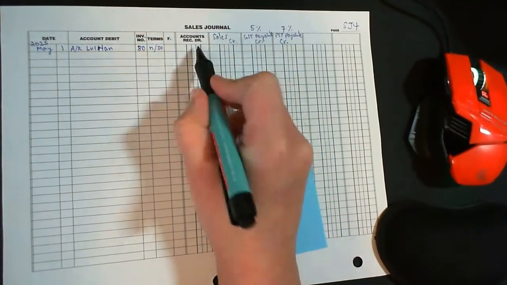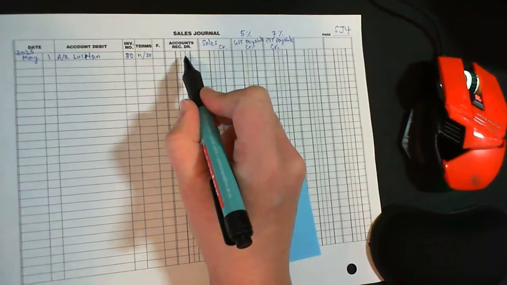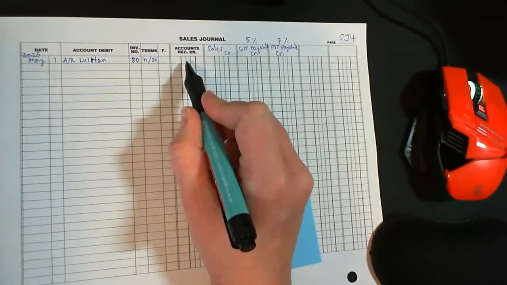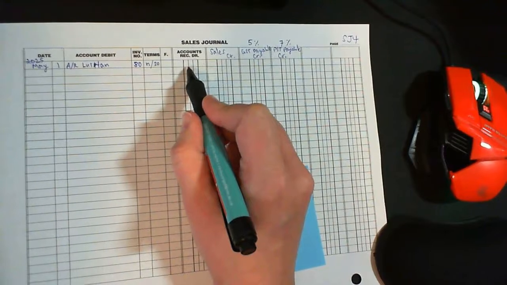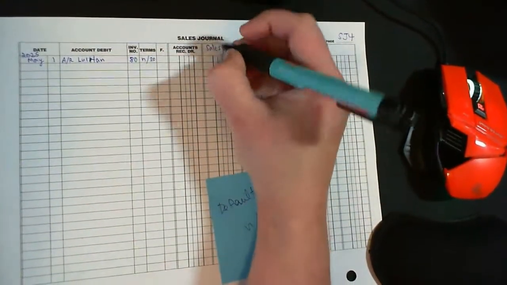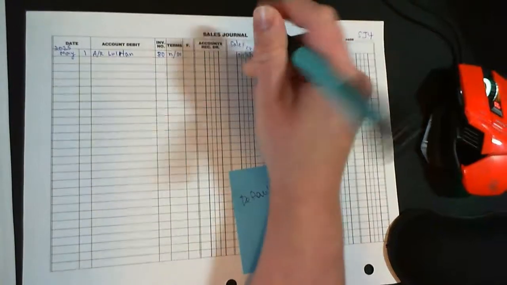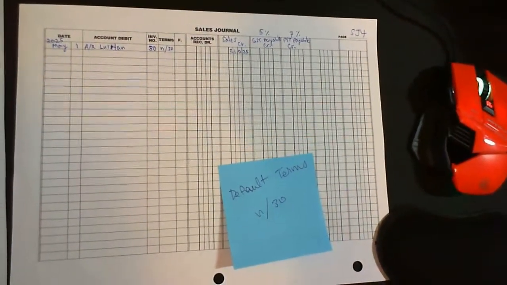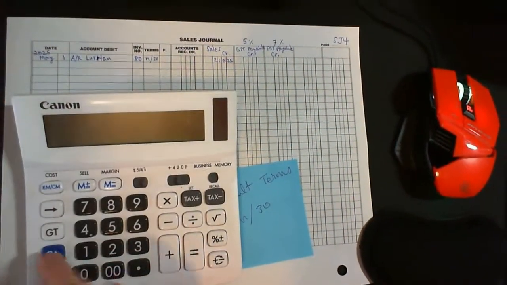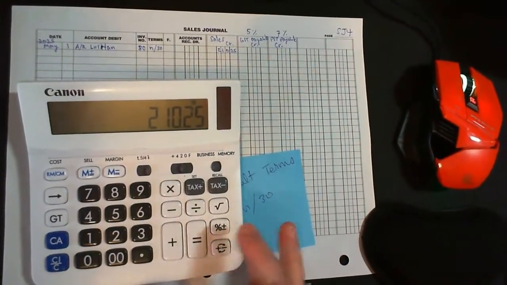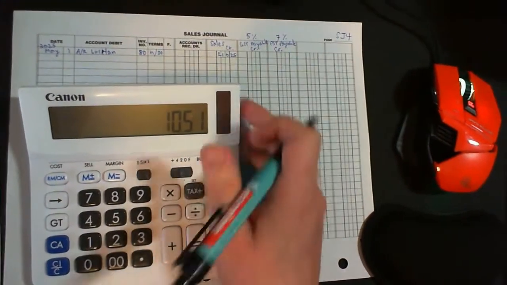Accounts receivable debit is going to be the total amount. So we don't stick in this number, 210.25, because we haven't calculated taxes yet. We're going to put the 210.25 into our sales credit. And then you will need your calculator. So 210.25 times 5% is 10.51.